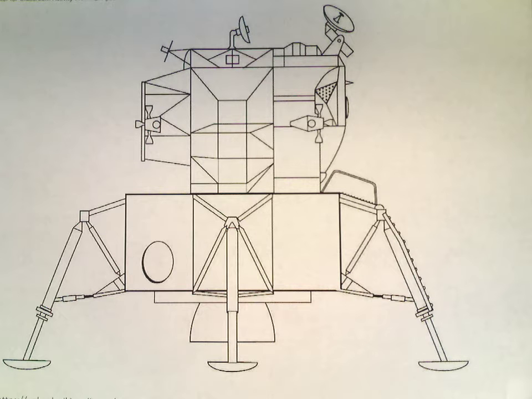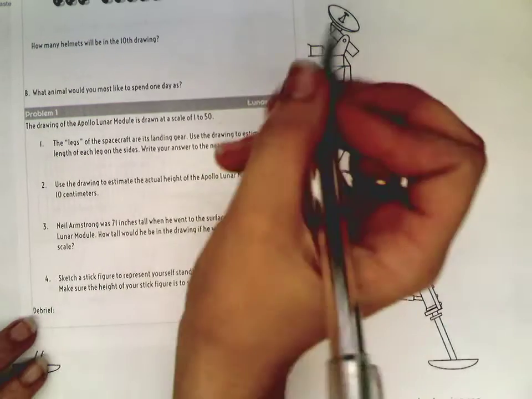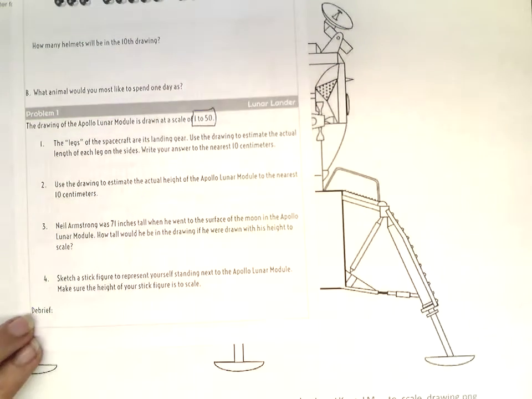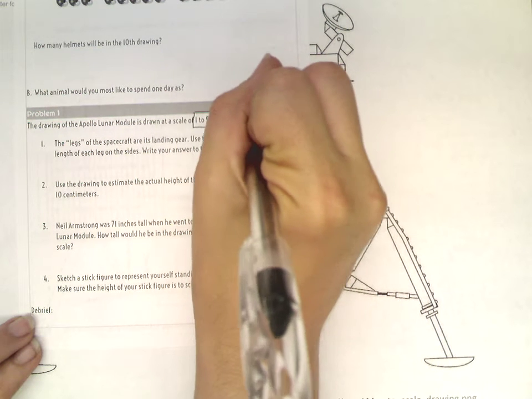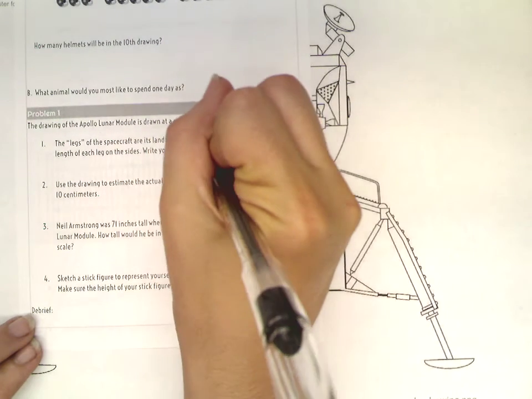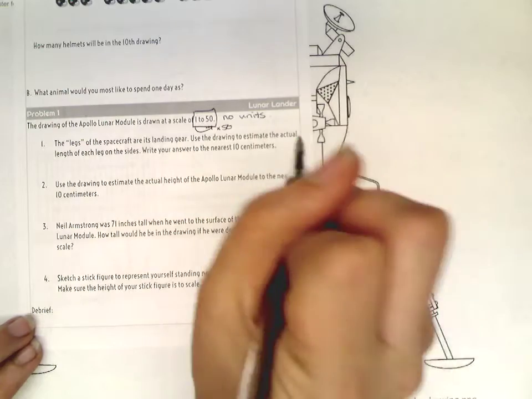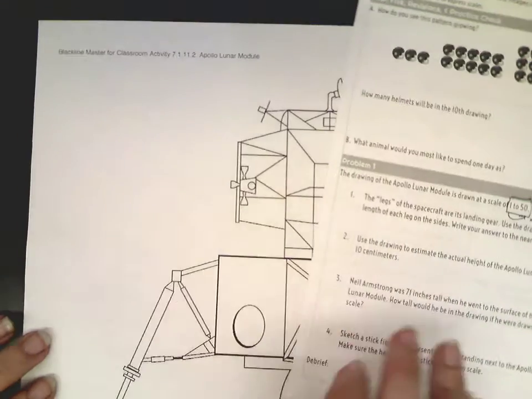And the push is how could we use scale and a scale of some kind to figure out how tall this is and how wide it is in real life. So we have these questions to guide us. And the really new and important thing to notice here is that this scale 1 to 50 does not include any units. So that just tells us that anything that we have, we're going to need to multiply by 50 to get our actual length. So I could make myself a scale table.